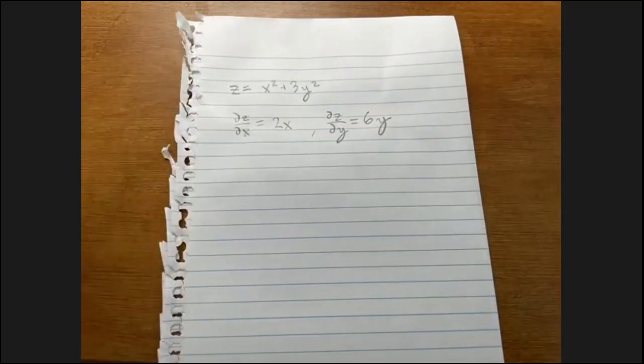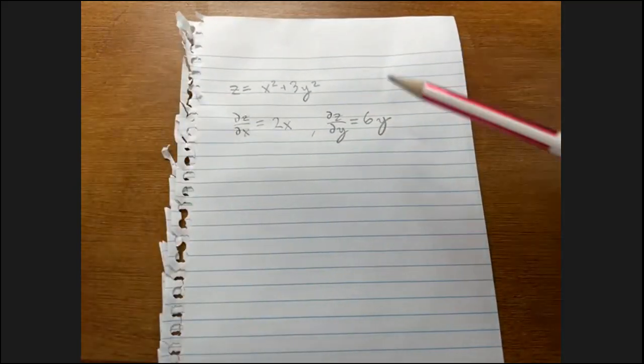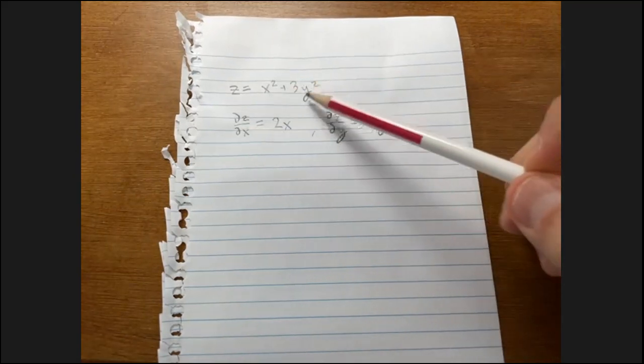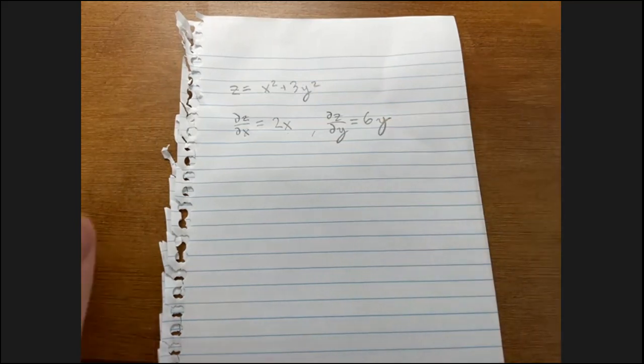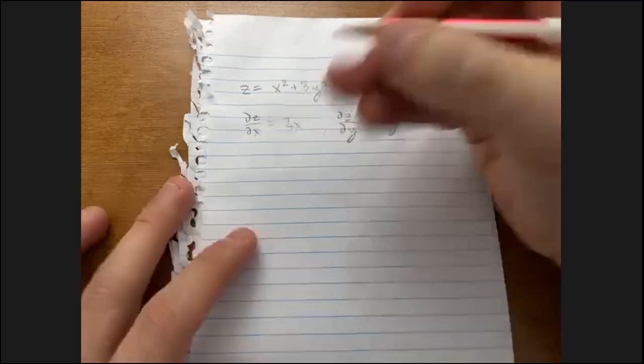Six y, right? It's really simple here because for this one, the y is treated as a constant. It goes away. It just becomes 2x. Same thing here. Let's get a little bit harder one. 4xy cubed.